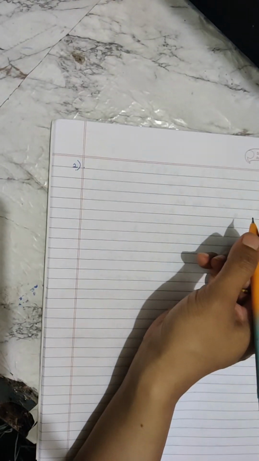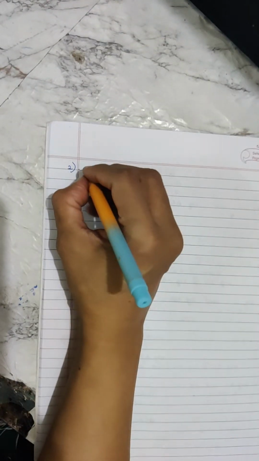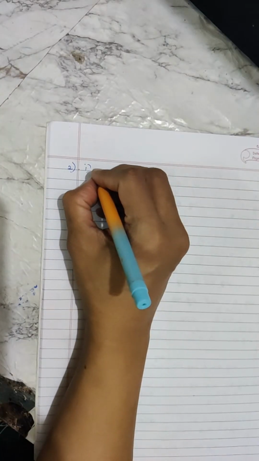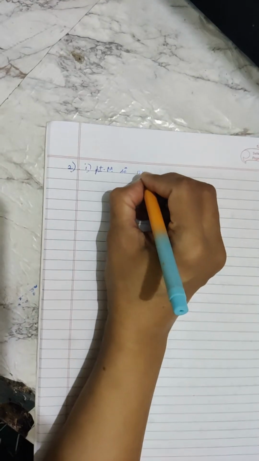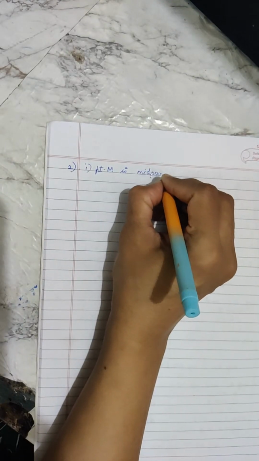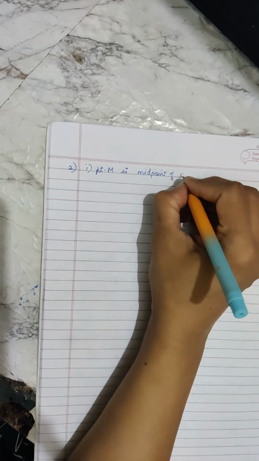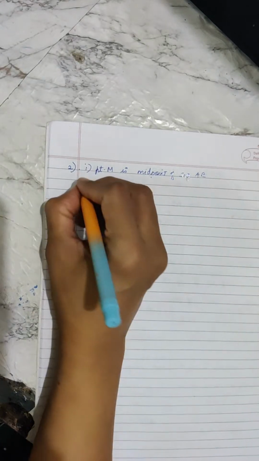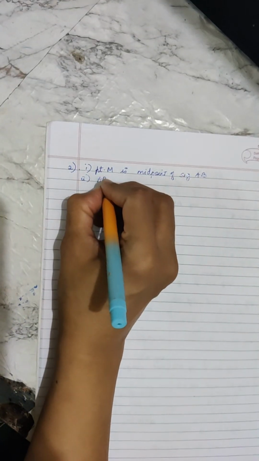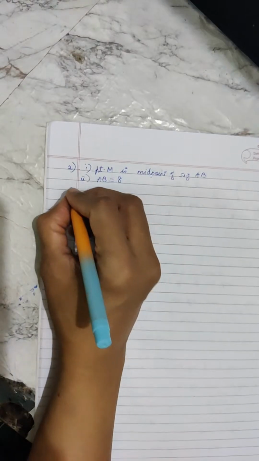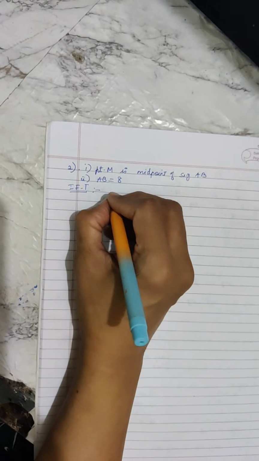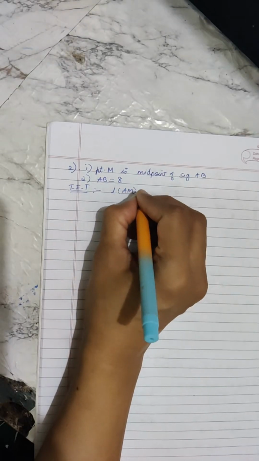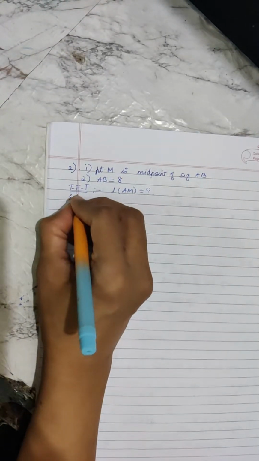Point M is the midpoint of sec AB. Okay, so first thing what is given to us is point M is midpoint of sec AB. Secondly, it says AB is 8. Then what you have to find? You have to find length of segment AM.